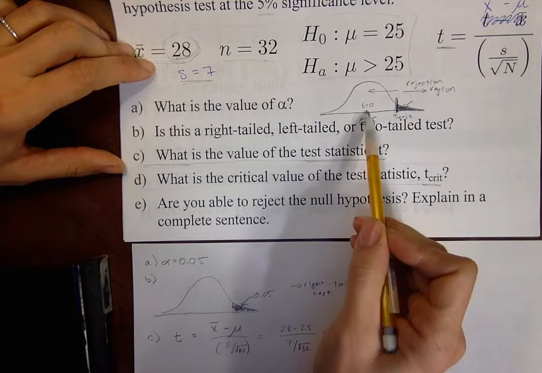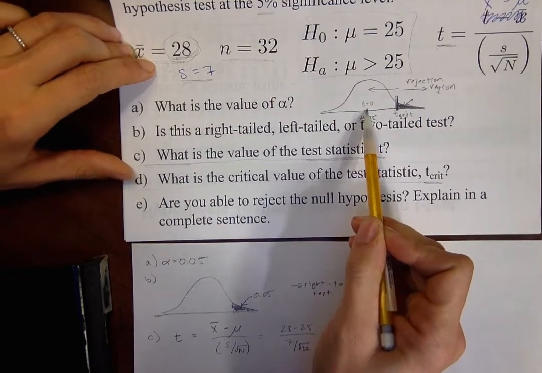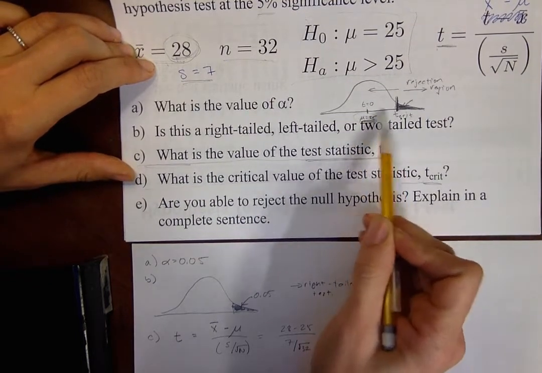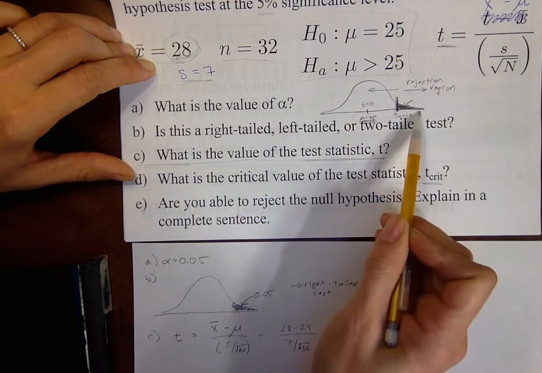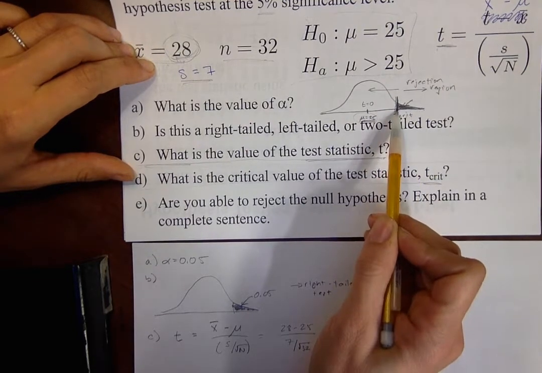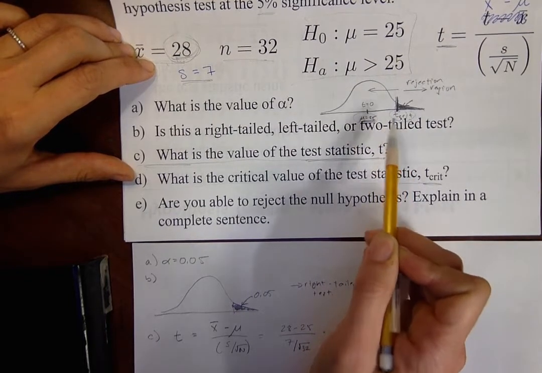Okay, so t is 0, in the middle of this distribution, and our t is 2.42, somewhere to the right of here. We don't yet know if 2.42 is something that's going to plot to the right of this critical value or to the left of the critical value, because we have not yet found the critical value.